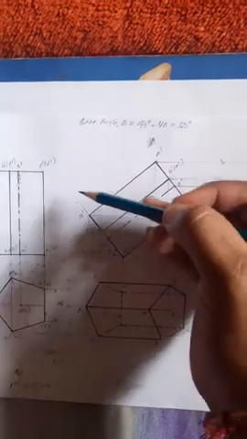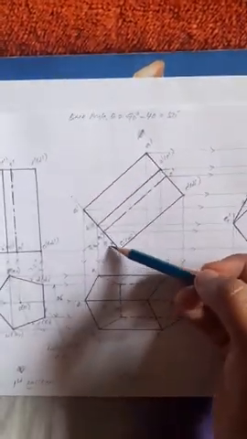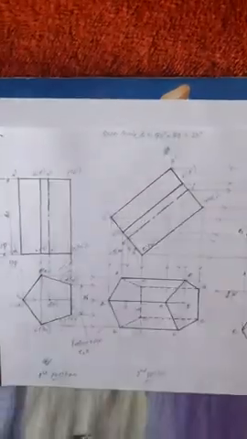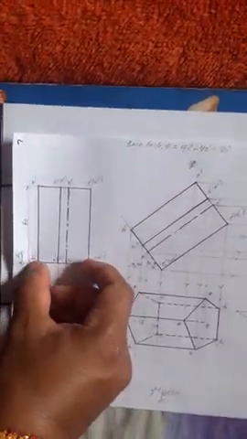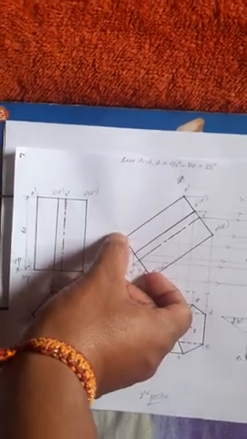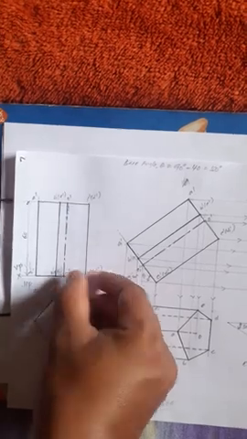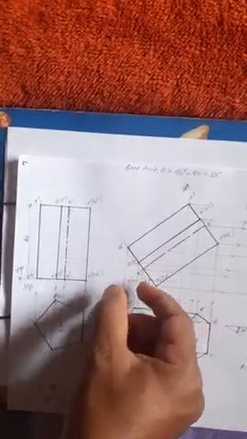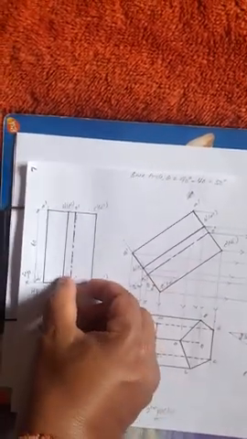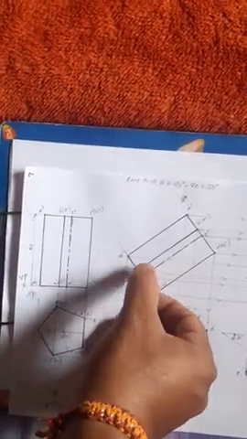Then, using the protractor, draw a 50 degree line, the theta degree line. On the theta degree line, place this base edge using the compass. I think you know how to place this using a compass, right? C1 dash, O1 dash. Similarly C1 dash, B1 dash, taking the compass radius from C1 dash to B1 dash.